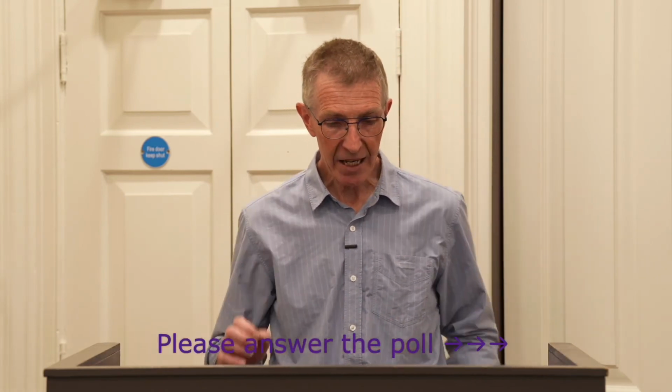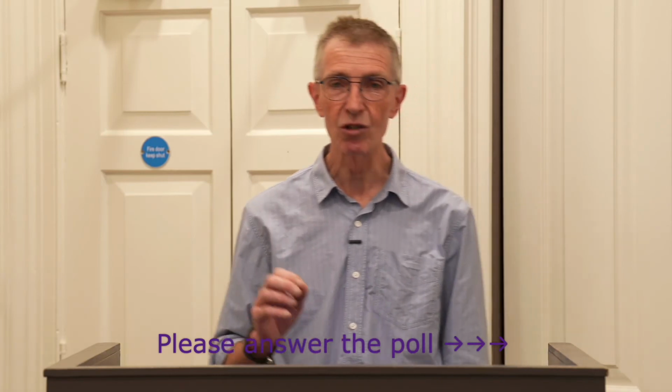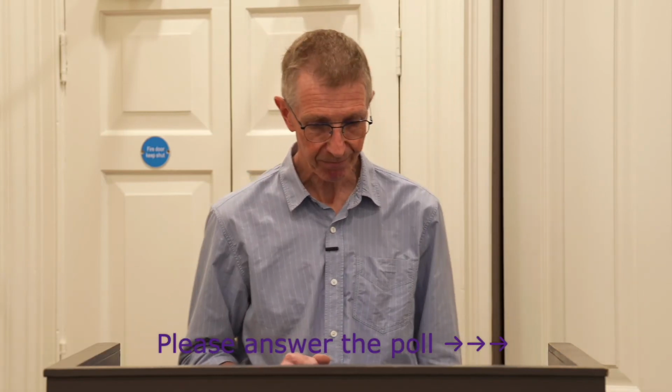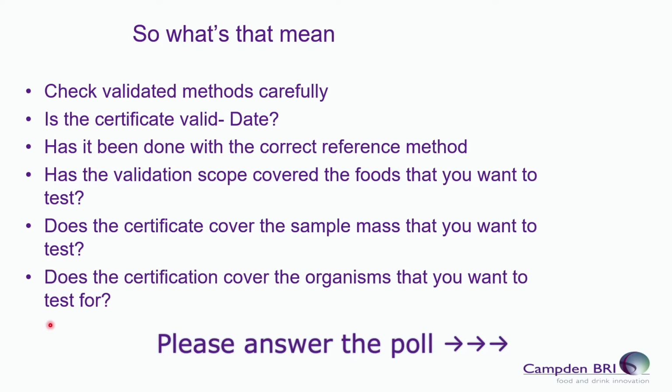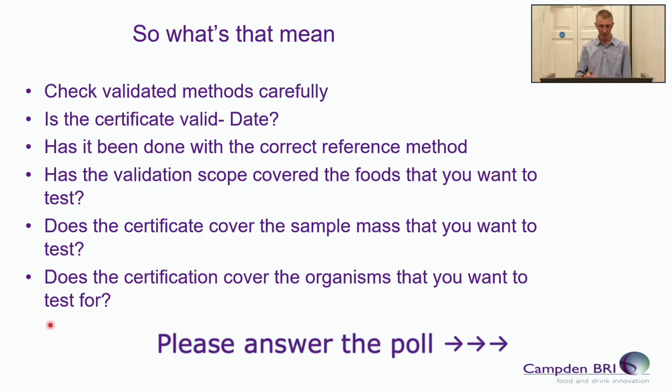So what does it mean? It means you have to check validated methods really carefully as a user. Is the certificate valid? Check the dates. Has it been done with the correct reference method? Is it the ISO method that I want to use against? Has the validation scope covered the foods that you want to test? Is it valid to be used on the foods you want to test? Does the certificate cover the sample mass that you want to test?